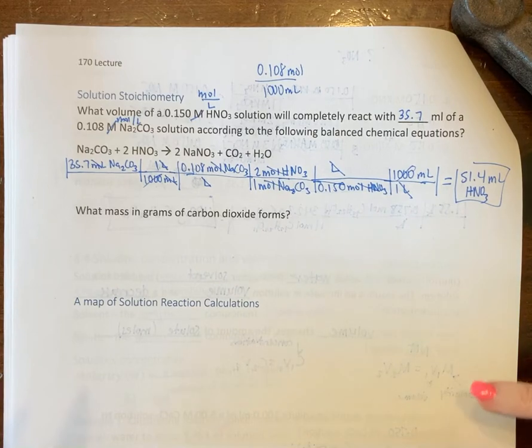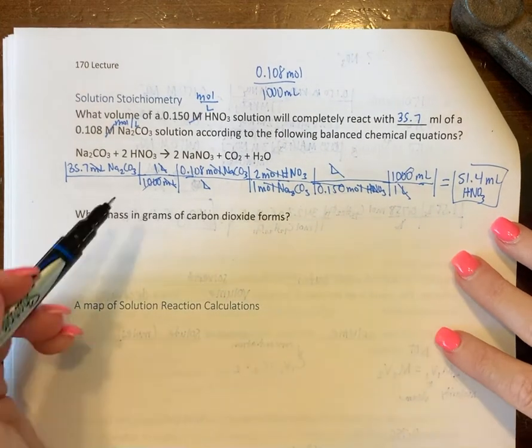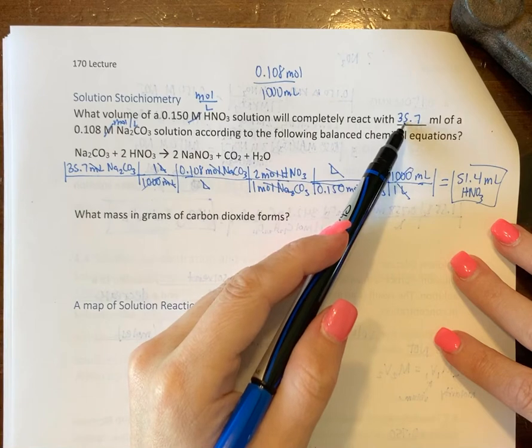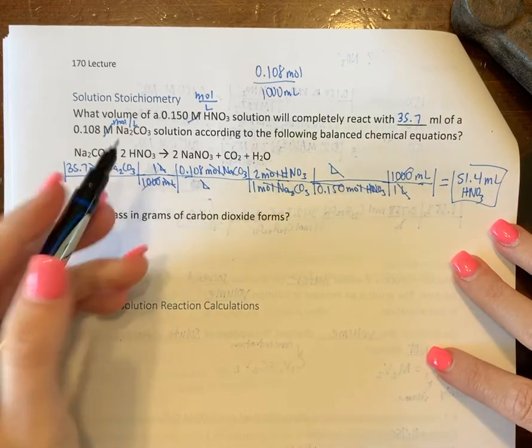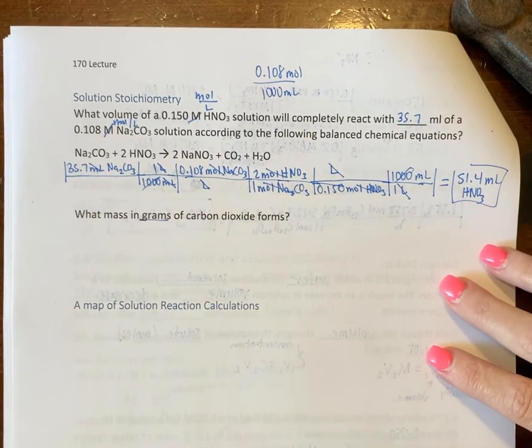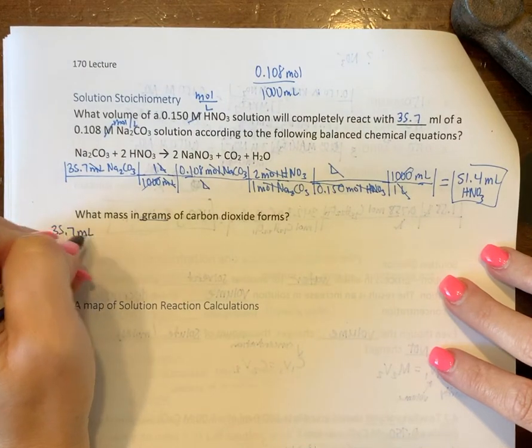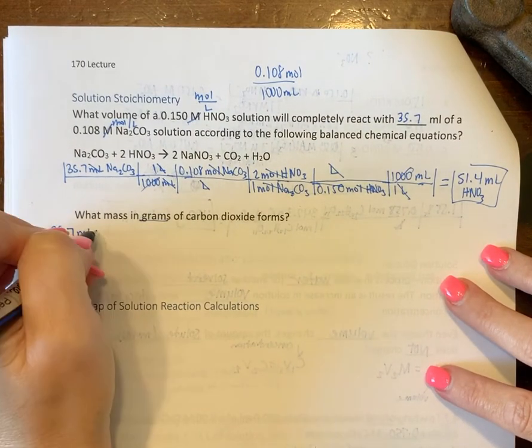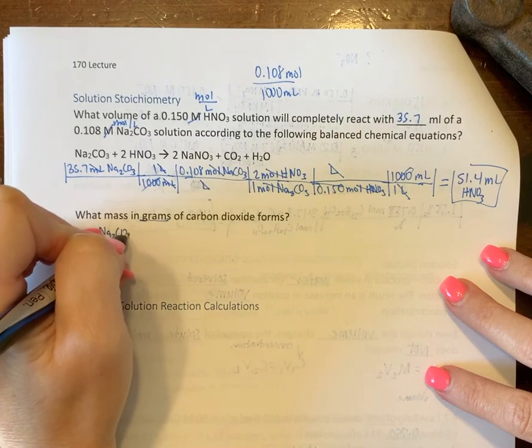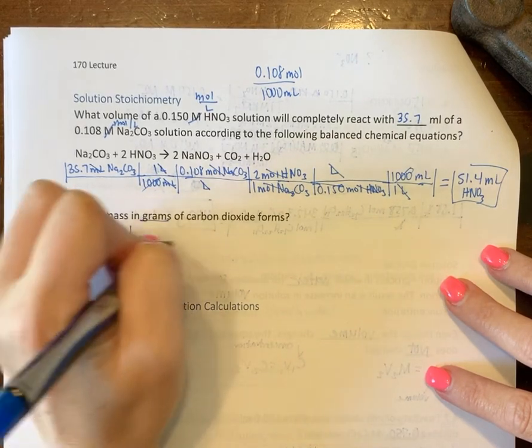Okay, now here we're still starting with 35.7, and we want to know how many grams of carbon dioxide forms. Ooh, can we do that? Yes, we can. Start with what you're given, 35.7 milliliters Na2CO3. Get to moles.